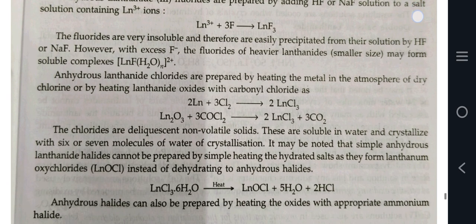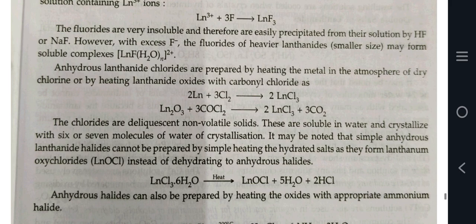Anhydrous lanthanide chlorides are prepared by heating the metal in an atmosphere of dry chlorine, or by heating lanthanide oxide with carbonyl chloride, etc. The chlorides are deliquescent non-volatile solids. These are soluble in water and crystallize with 6 or 7 molecules of water of crystallization.